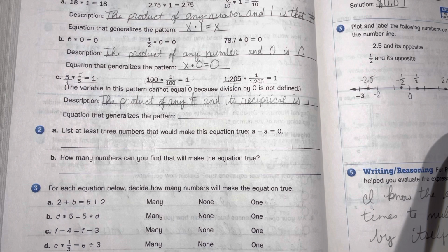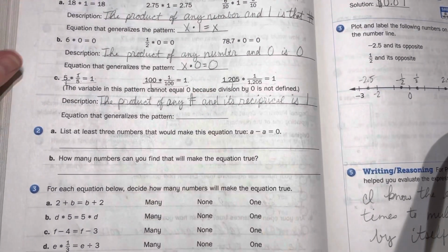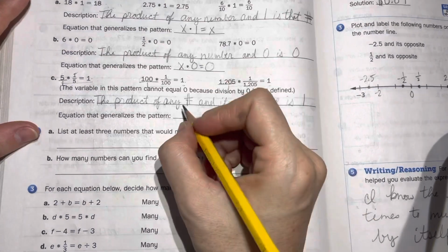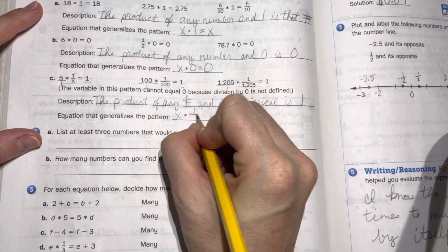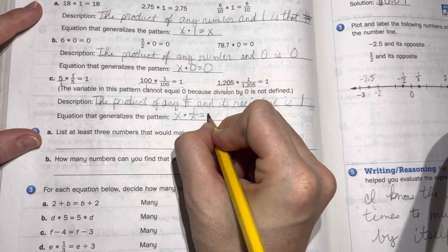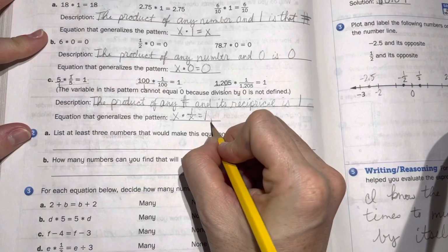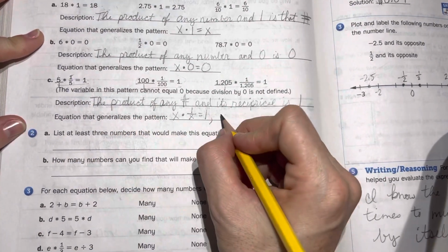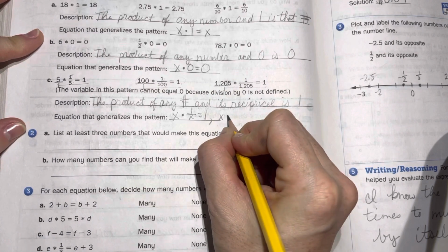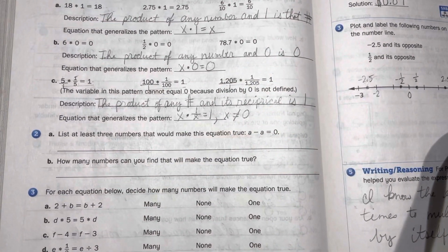Because that can change. So what's my sentence going to look like then? x times 1 over x equals 1. And then, since it says that the variable cannot equal 0, I'm going to add in x cannot equal 0.